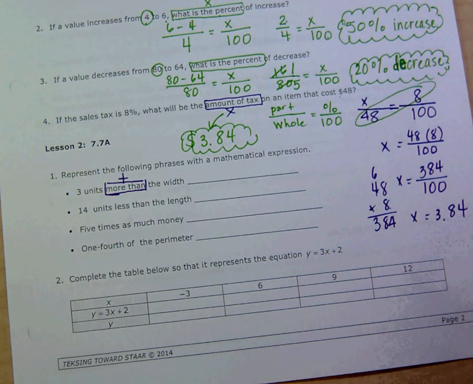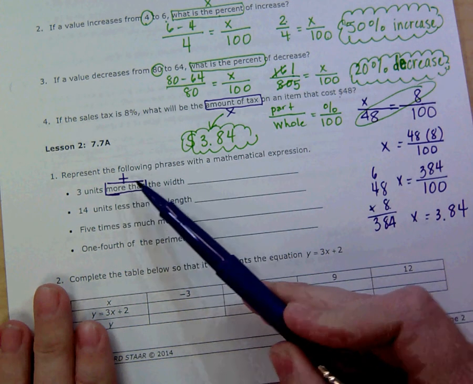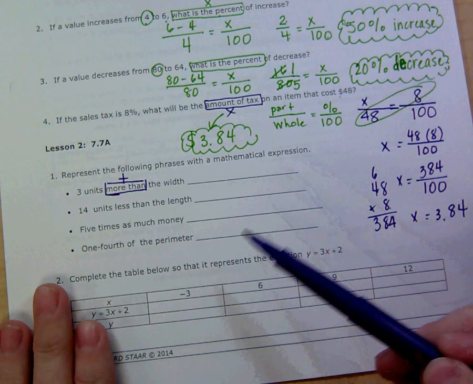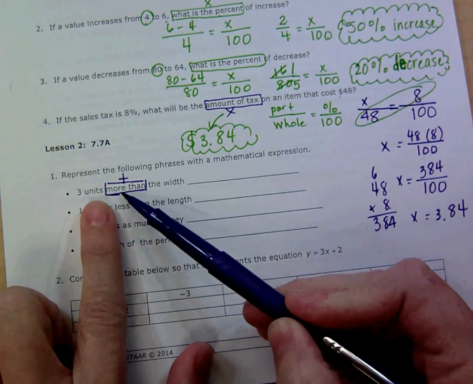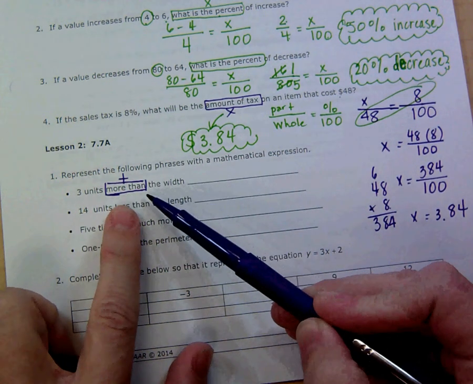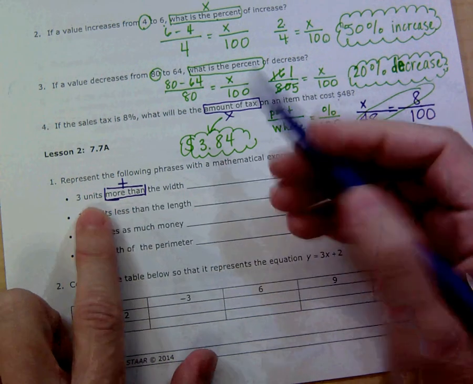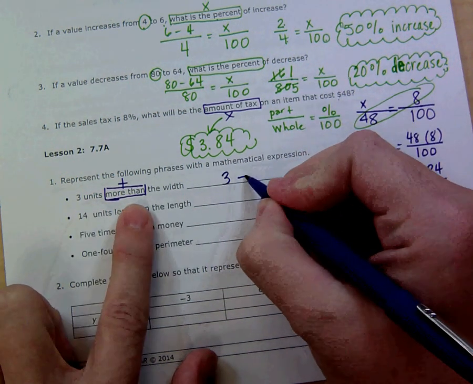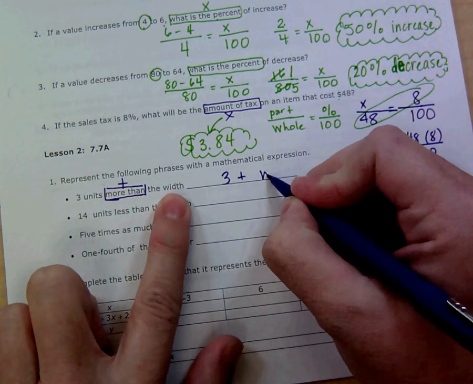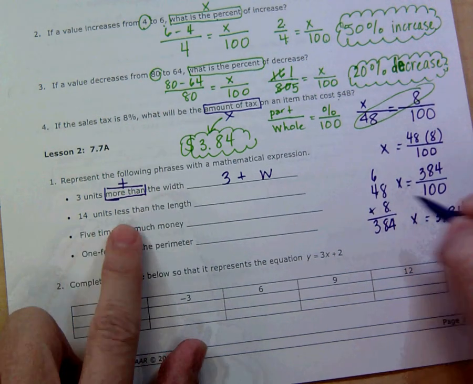Okay, we're going to continue with this 6 weeks 3 review. We're on lesson 2, 7.7a. It says for us to represent the following phrases with a mathematical expression. 3 units more than the width. Well, more than means that we're going to add, so we're just going to put the 3 add the width, we're going to put W for the width.